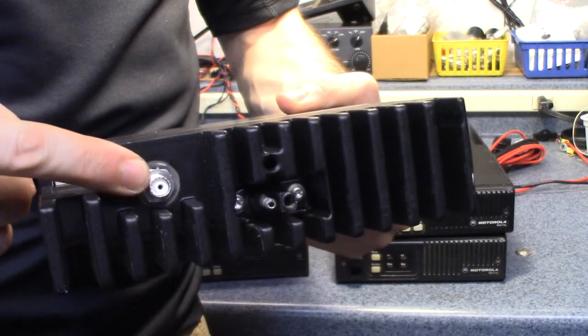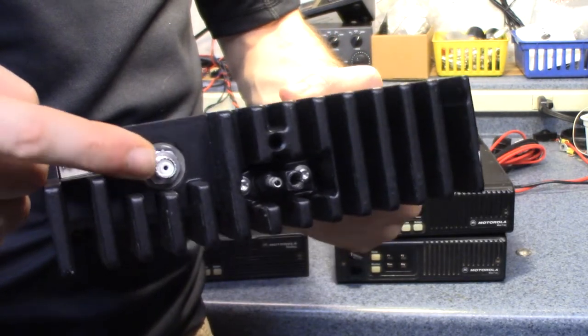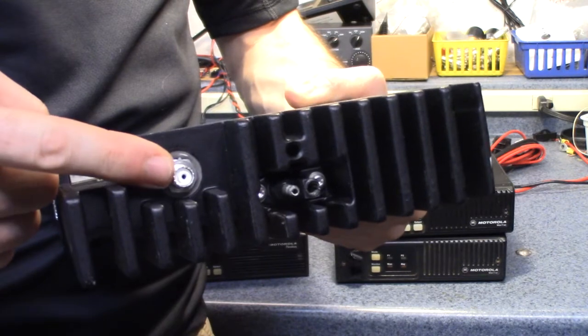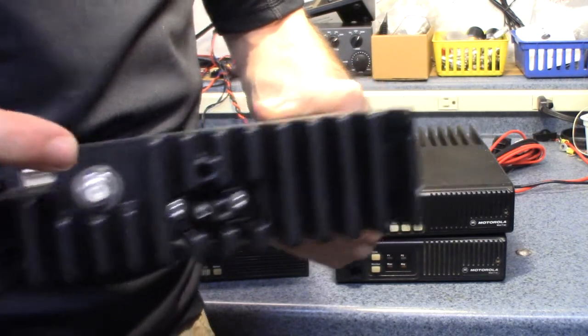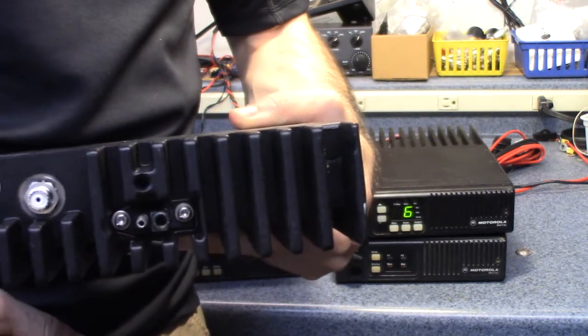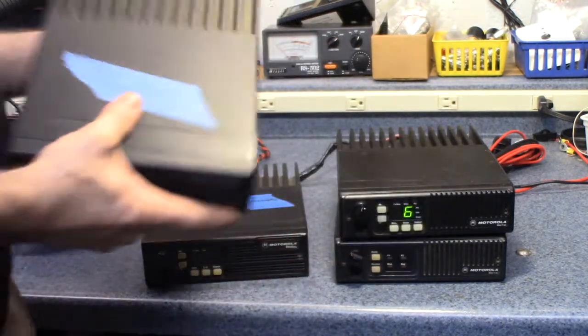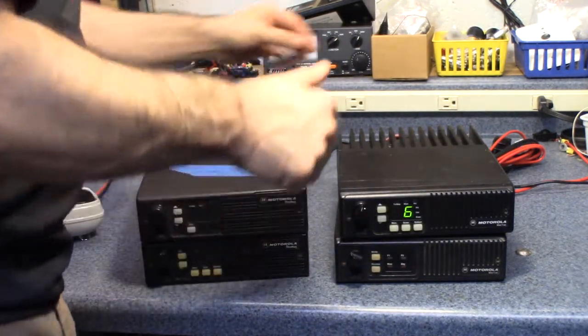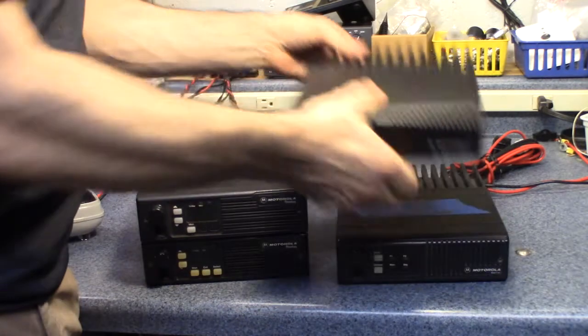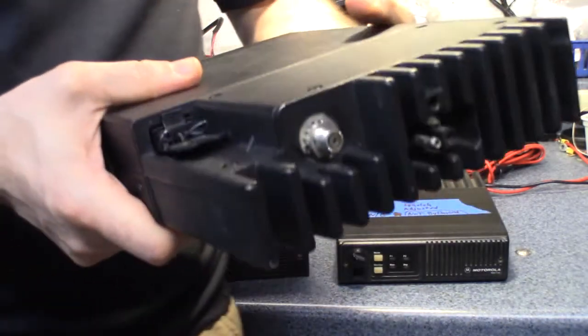You'll see that all the Motorolas use a mini UHF connector, which is a small version of a PL259 or SO239 connector, and they use a standard friction fit DC input jack. Now, in contrast, if we look at the Maxtrac being a full-featured radio, you see a very different look.